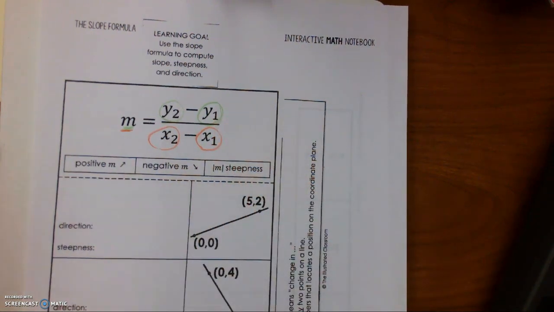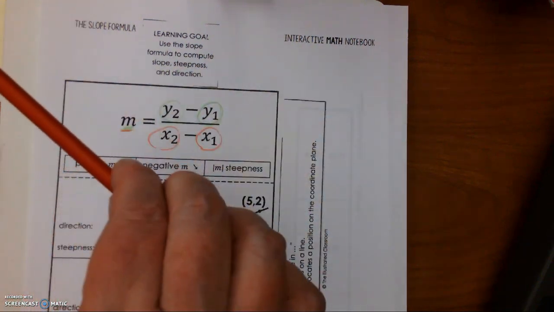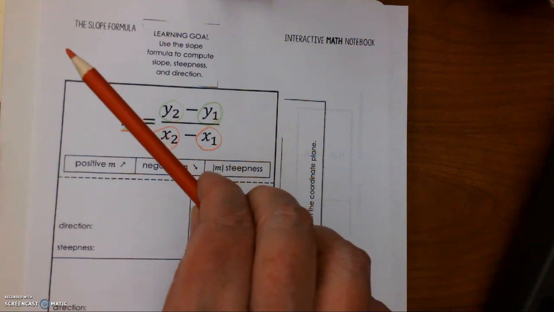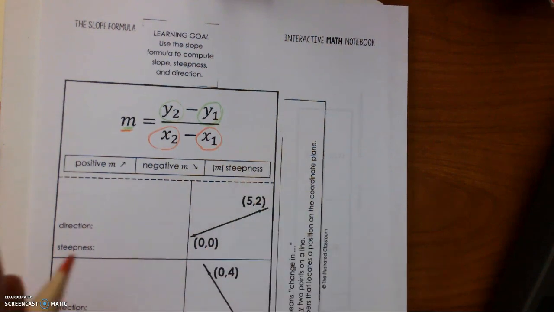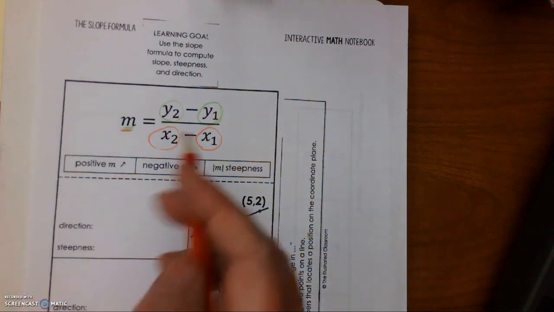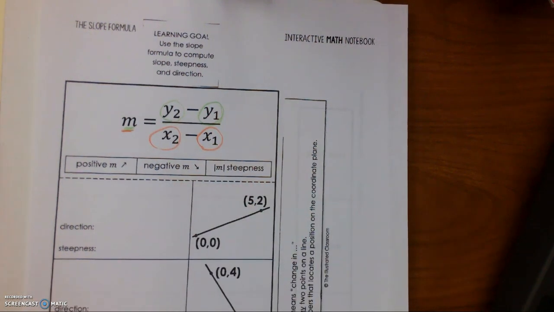So positive, remember, slants to the right, negative slants to the left, and steepness is just talking about how it slants either left or right. So this is an absolute value. So it's just giving us a specific number. It's not saying if it's positive or negative.